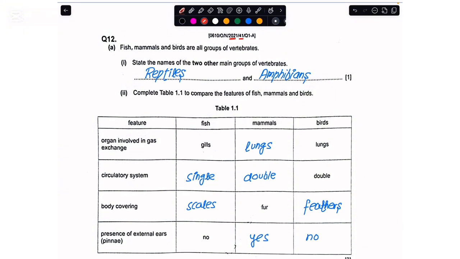Now, if I were to come toward this 12th part, and this appeared in year 2021, variant was 4.1, and the session was October November. They say fish, mammals, and birds are groups of the vertebrates. Now, for 1 mark, they would like you to state the name of two other main groups of the vertebrates. Among the vertebrates, apart from fish, mammals, and birds, we have got reptiles and we have got amphibians.